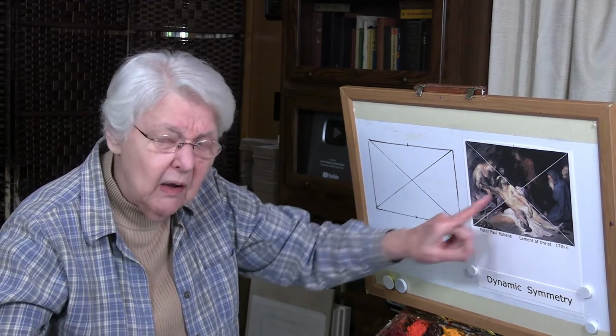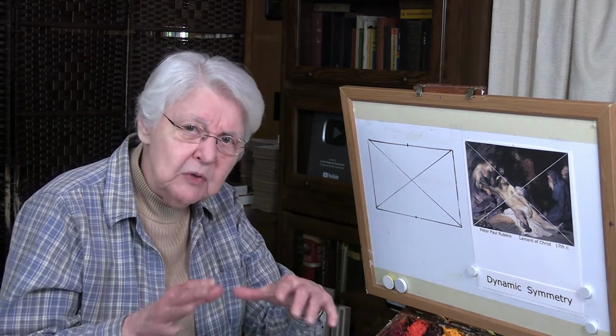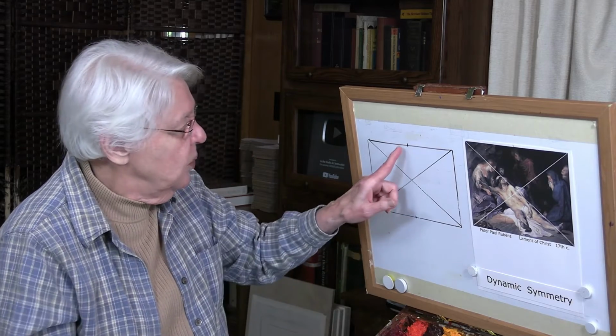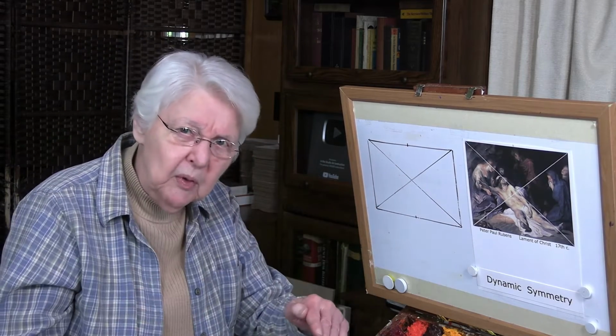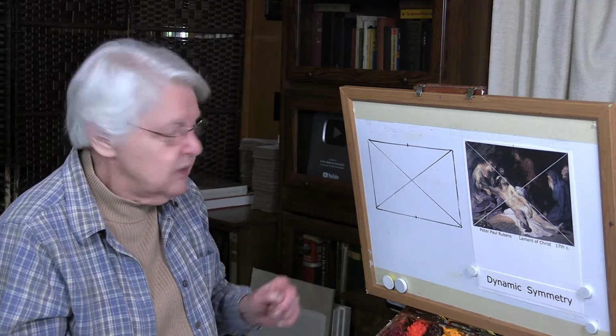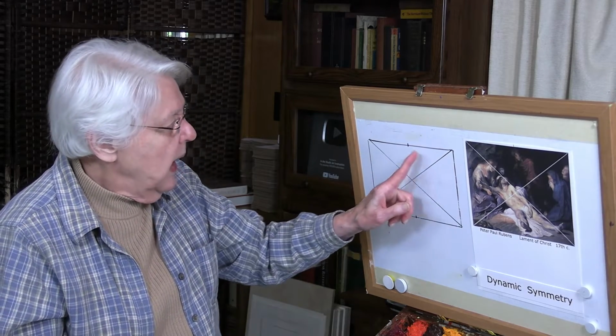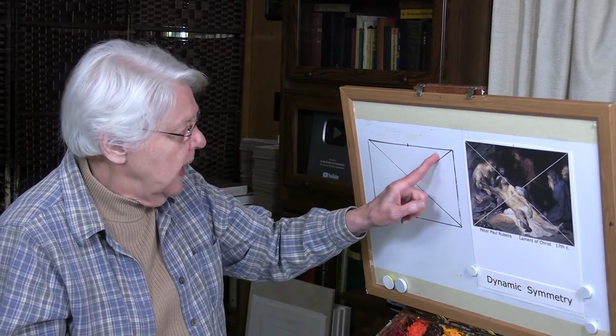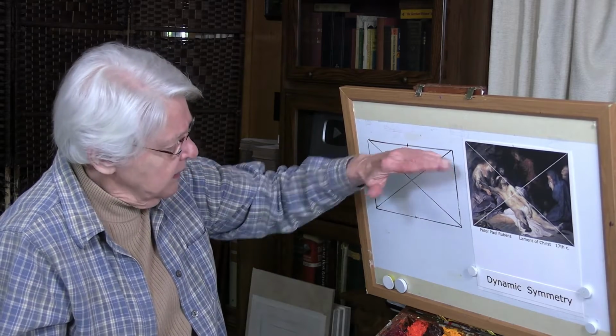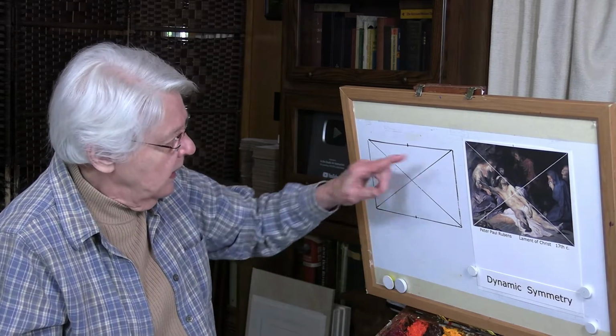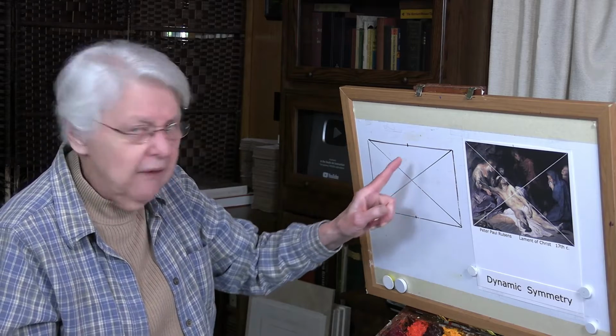The next part of the dynamic symmetry principle has to do with other movements and how we arrange those. And they are built on how the edges or the horizontal or vertical lines on the rectangle are divided.